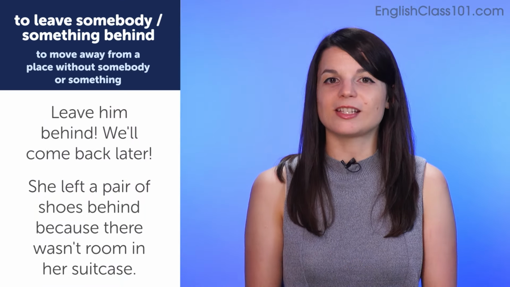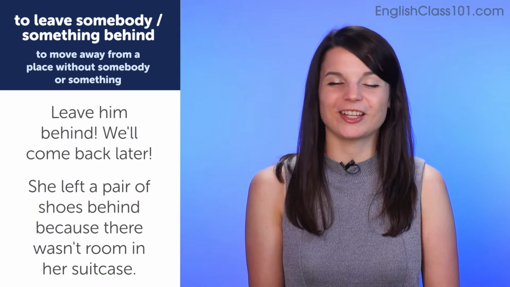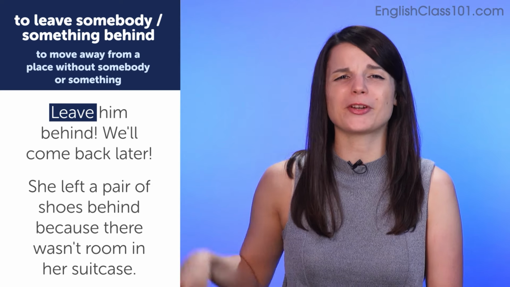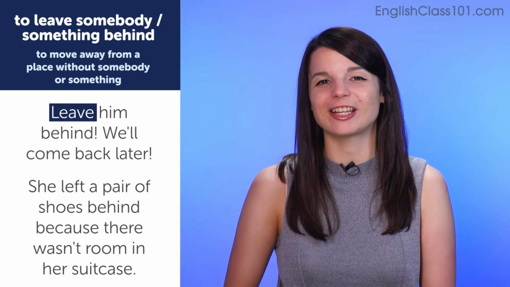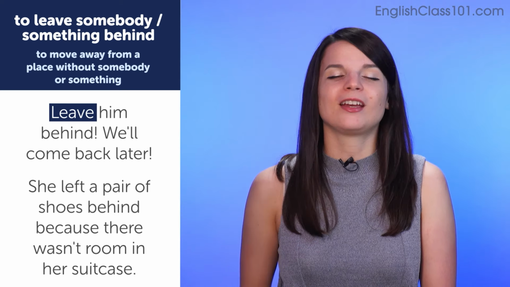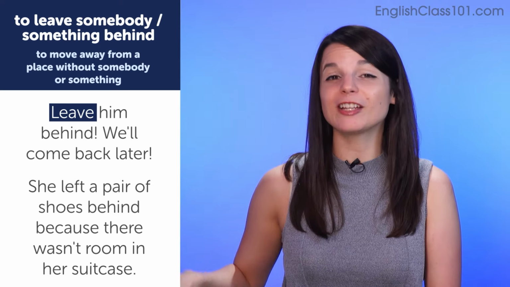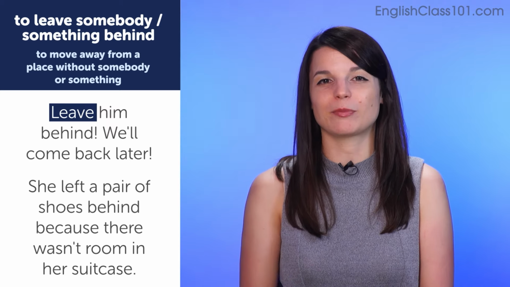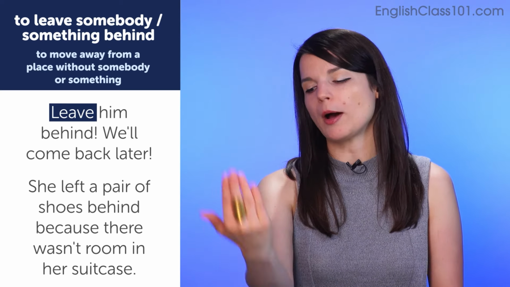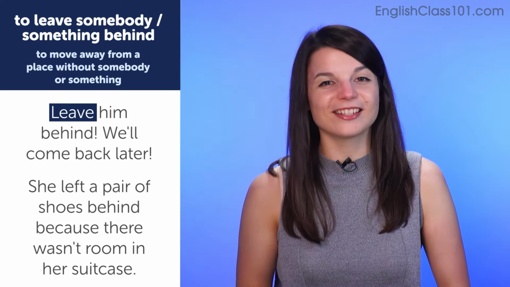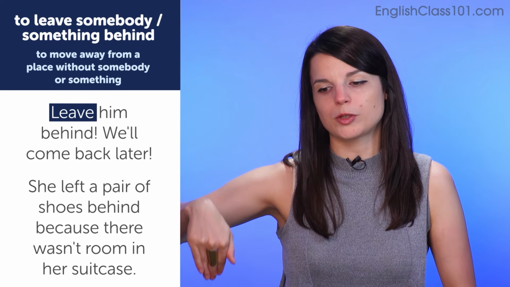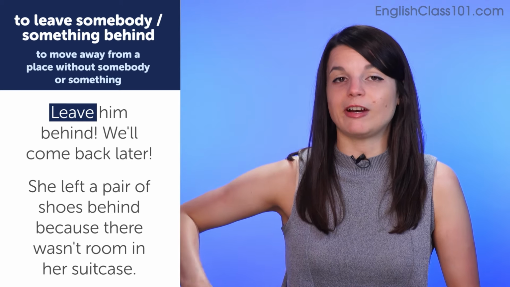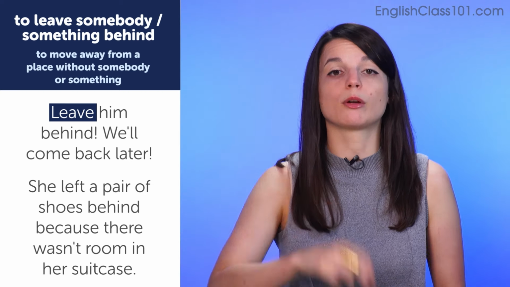So in the first example sentence, maybe it's something you've seen in like an action movie. The expression leave him behind. It means like go away from this place without him. So like a person who is injured, for example, in an action movie. They can't walk or they're really sick. You might hear the expression leave him behind or leave her behind. It means go forward without that person. And then we follow this with the expression we'll come back later. So meaning we'll come back to help this person later. In that case, then, it's that there's some situation which makes it difficult to continue with that person at this time. So the advice is to leave a person behind, like to move forward without that person.